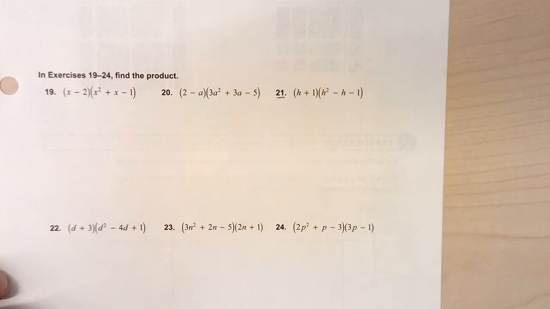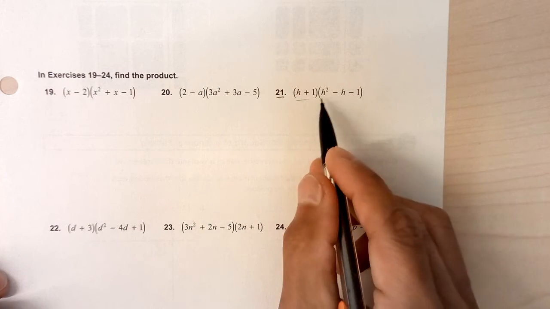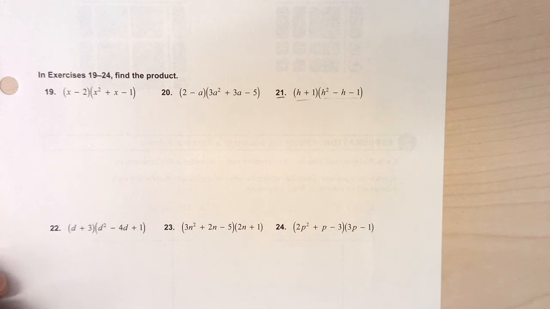Example, number 21. We're multiplying a binomial, which has two terms, by a trinomial, which has three terms. So really, after we distribute, we should have a total of 2 times 3, or 6 terms. After that, we might be able to simplify that 6-term polynomial to fewer terms if we're able to add like terms.